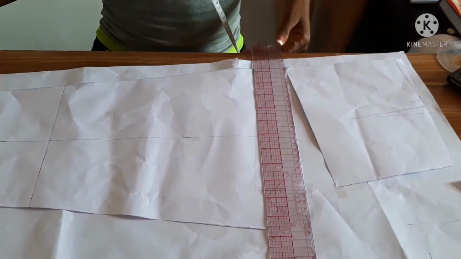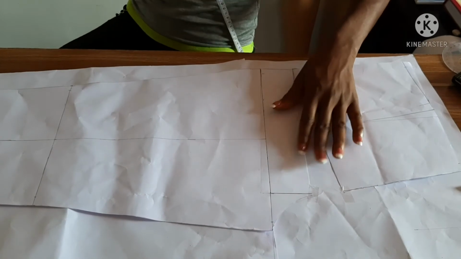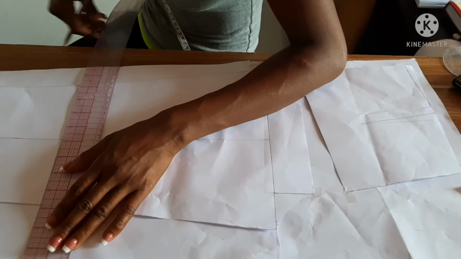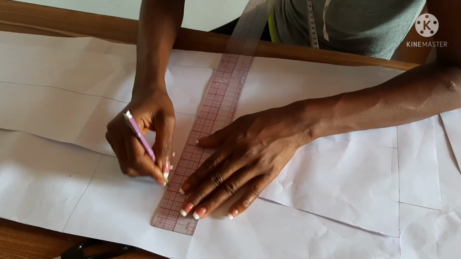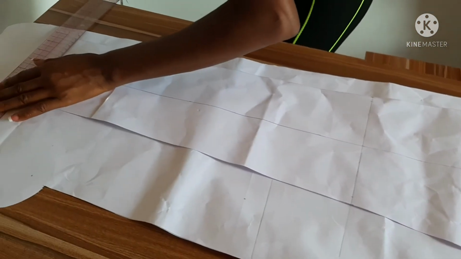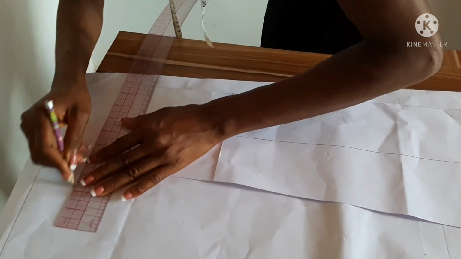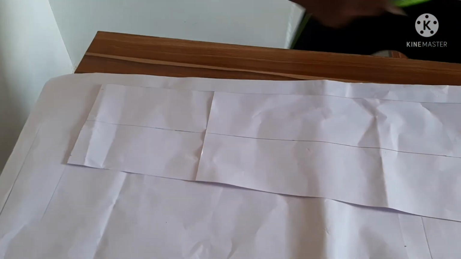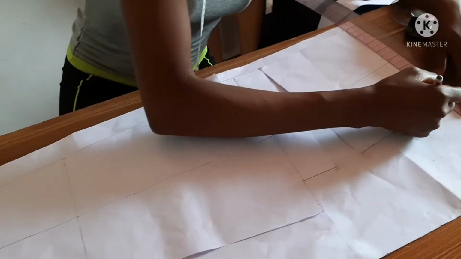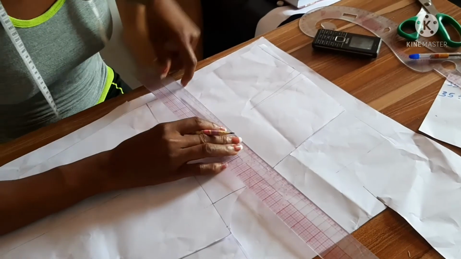Okay, I've placed another pattern paper for the back at the under. That's what I slashed from, so you don't get confused. I'm just going to extend this knee line too. Extend here, like so. Also the waistline, extend it, the hip line, like so.